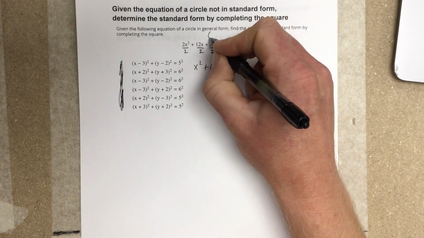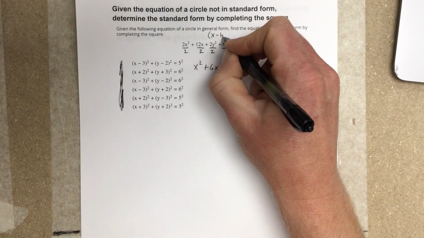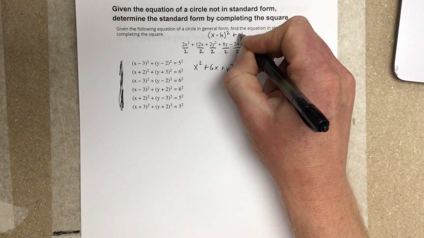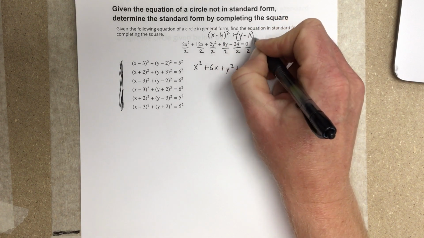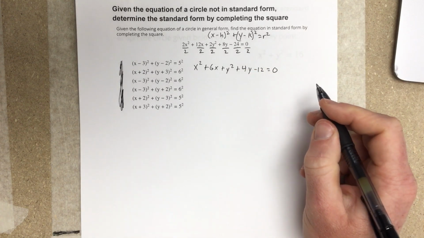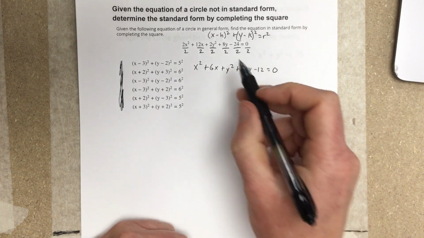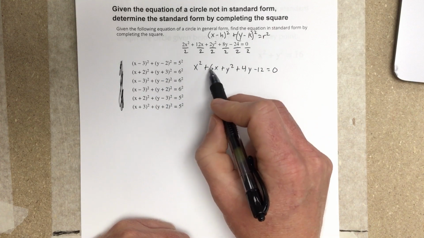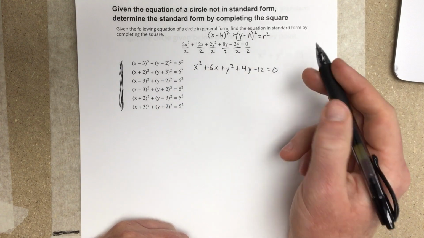And then we're going to rewrite that the standard form would be (x minus h) squared plus (y minus k) squared equals r squared. So we're going to have to complete the square on this problem to factor these two things down to perfect squares.